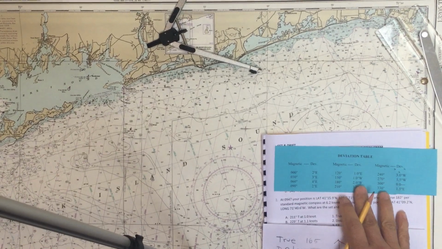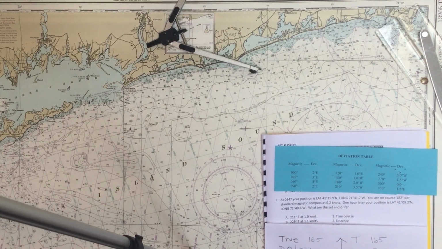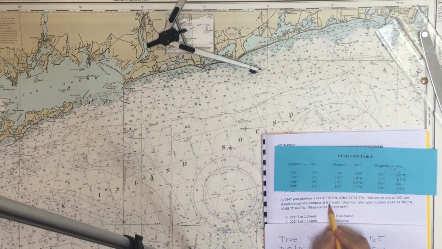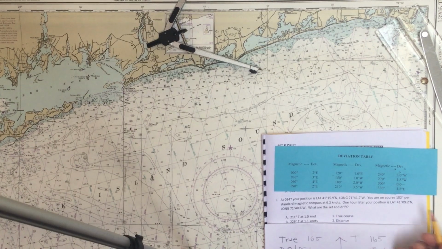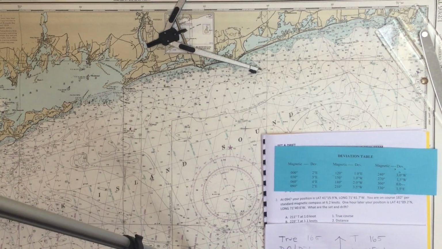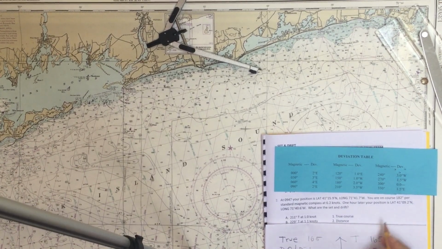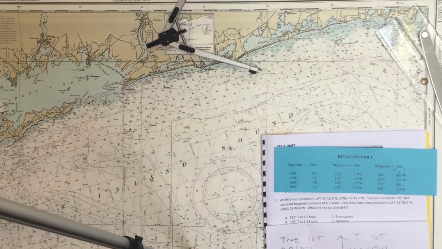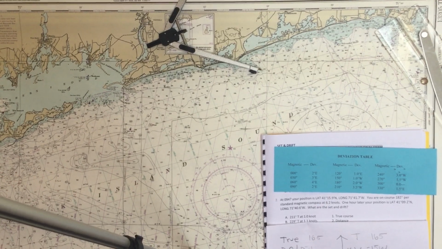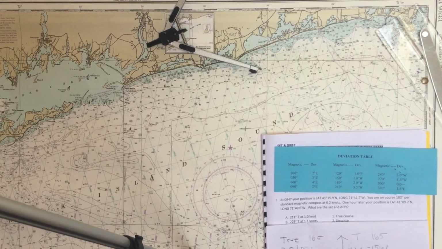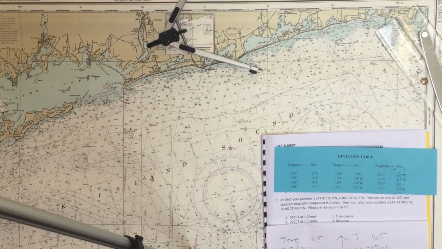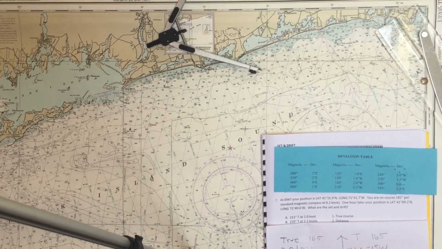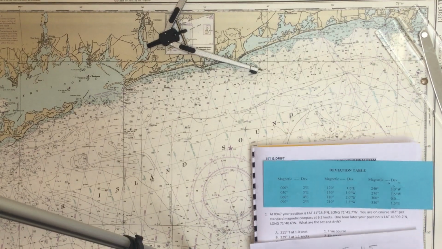Okay, and while I'm at it, I can determine my DR. If I'm going 6.2 knots for 1 hour, how far am I going to travel? 6.2 miles. Okay, and my ending position is 41 degrees 09.2 north by 71 degrees 40.6 west. Okay, so I've got all that information.